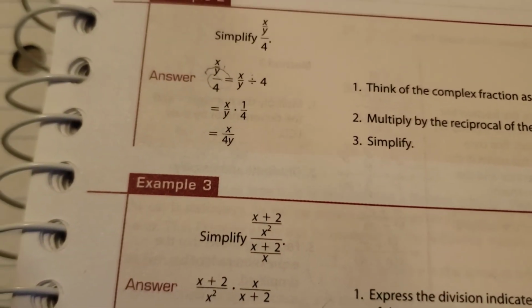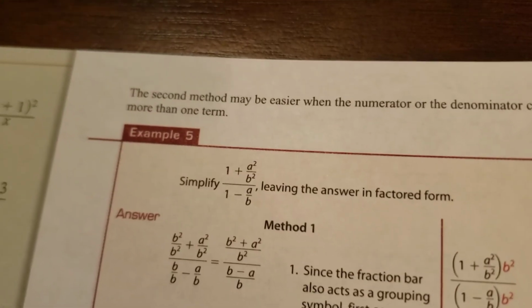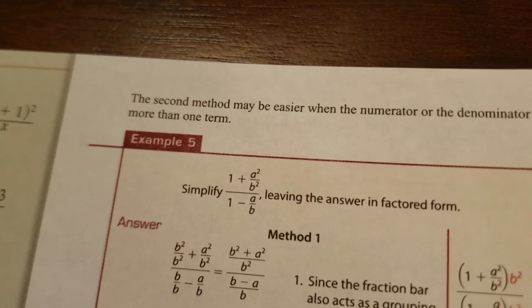I'm trying to find an example that doesn't have. Oh my goodness, that's awful. Aren't you glad that we're not doing that right now?